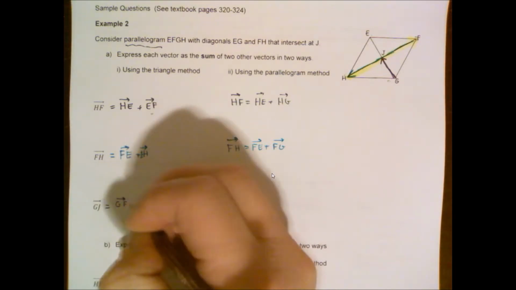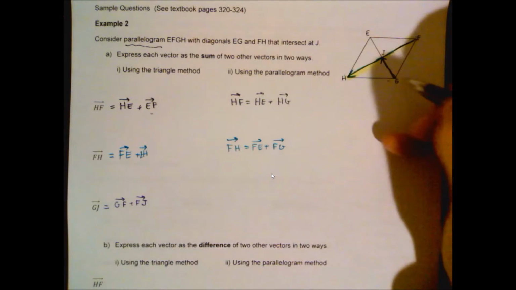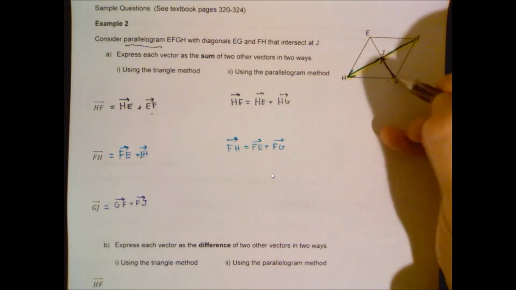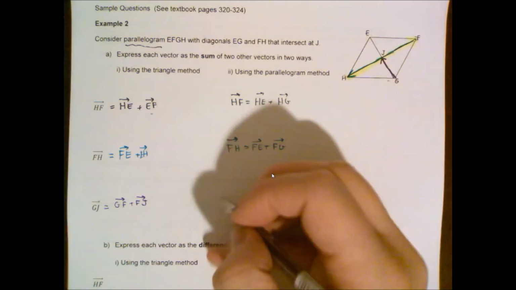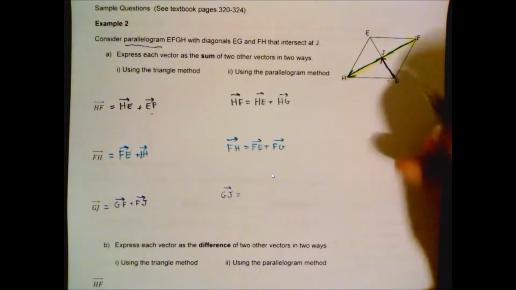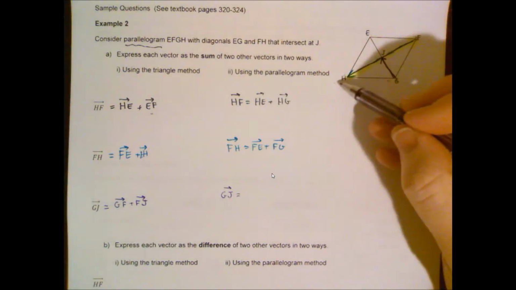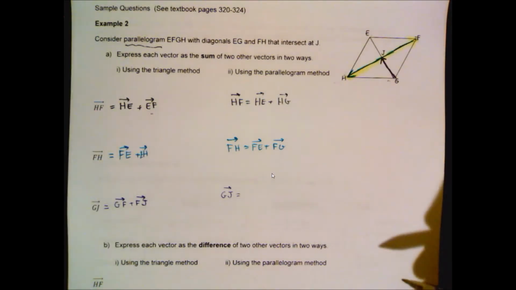Again, instead of going directly, I can go around, so GF plus FJ. Now this is a bit more tricky for GJ, because if I added these two, then I'd actually get to GE. So that's too far.